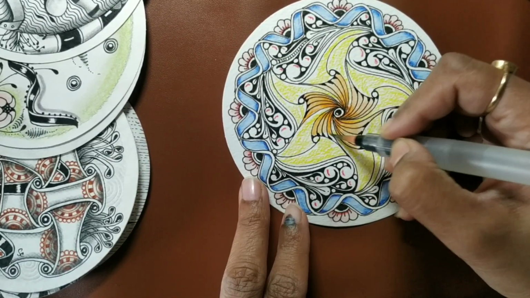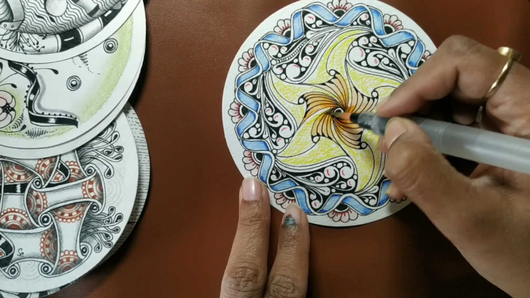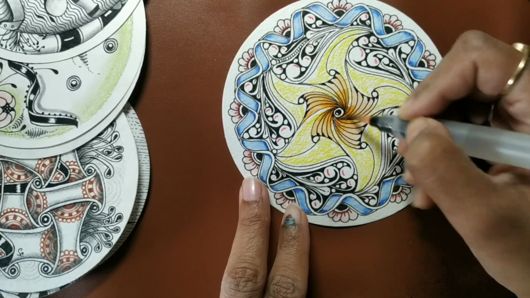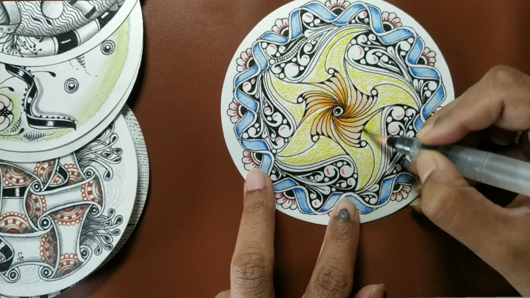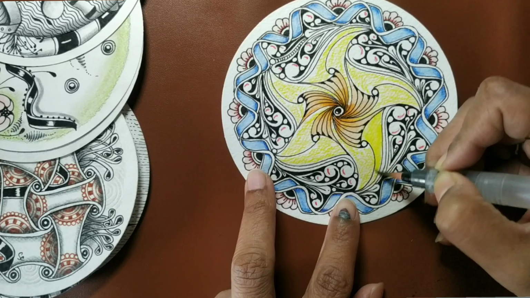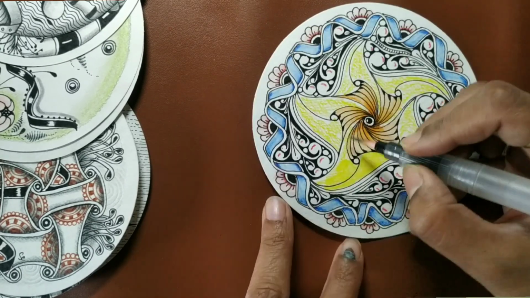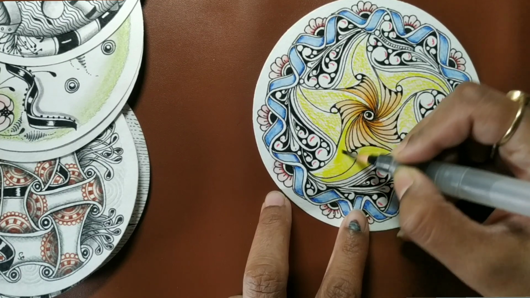So before you move to your yellow, a good idea to wash your brush. So I did that. I washed my brush a little and now I'm blending my yellow.